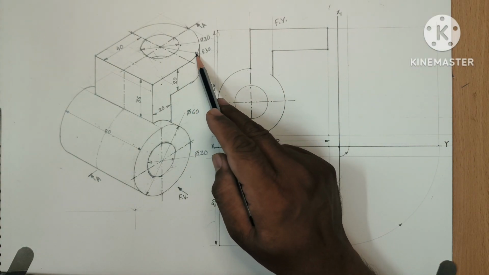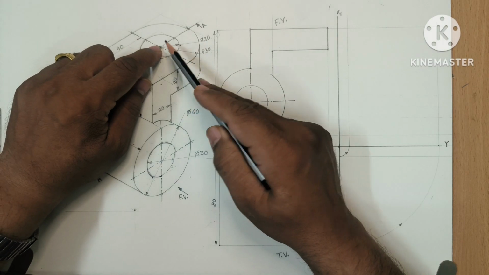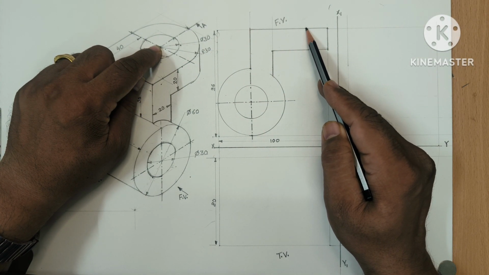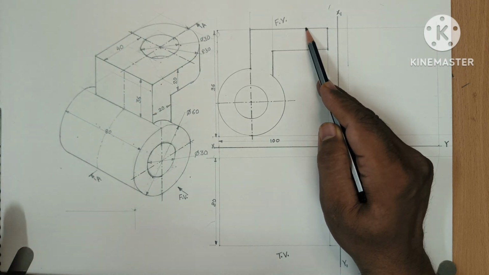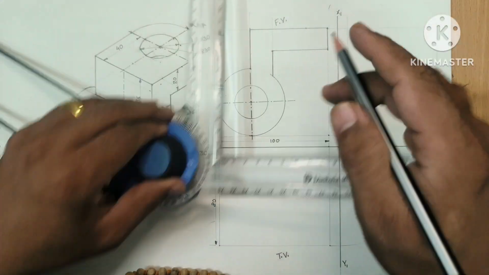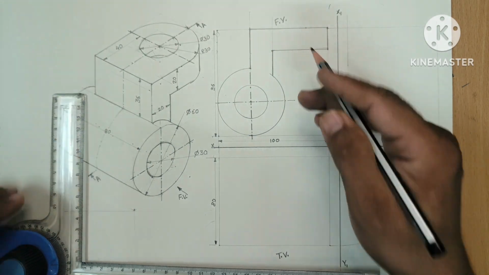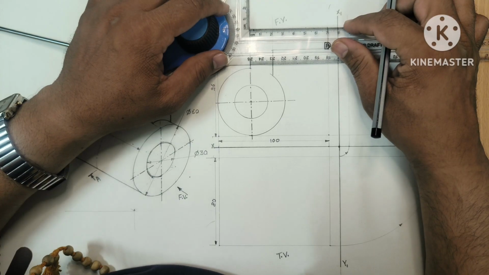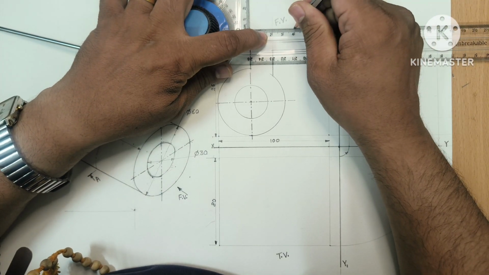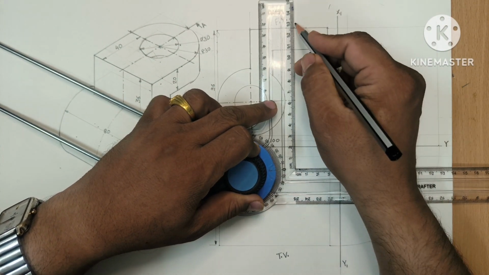Then here from this point to this point, the radius is 30. Hence I will mark the center point. Or from this point to this point, the center is at 40. Hence I will mark the distance 40, and I will mark the center line.